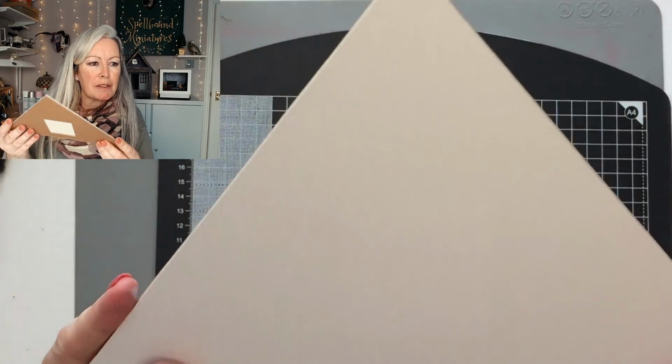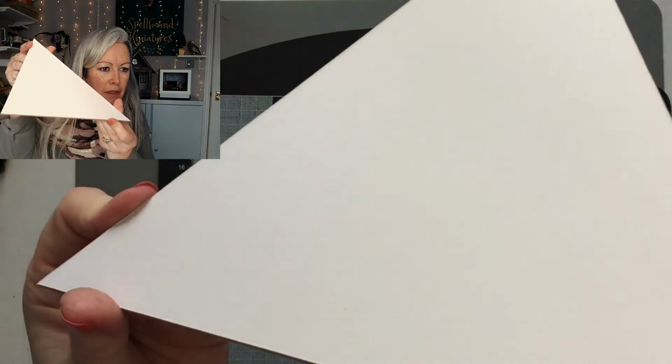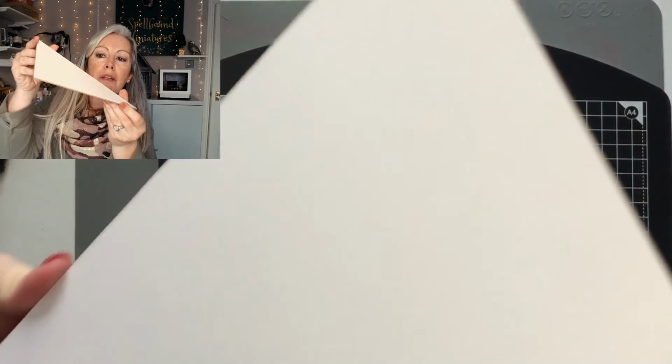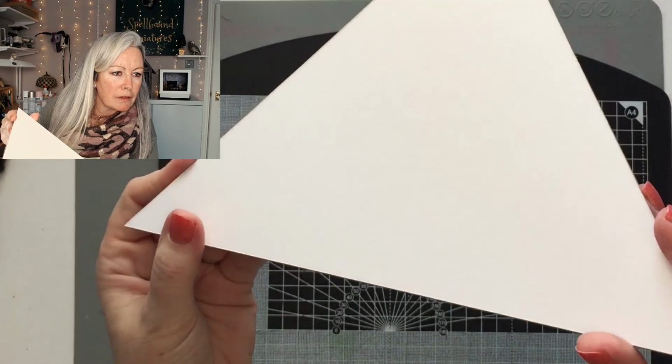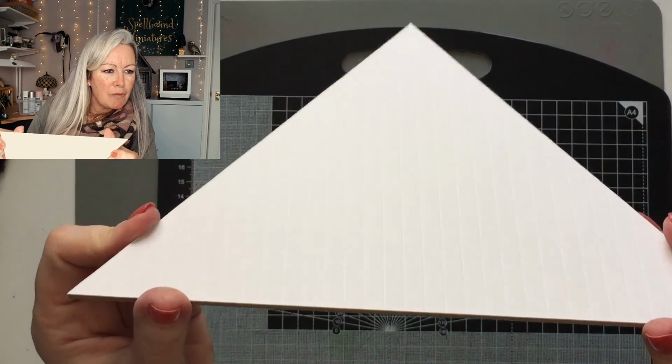The lighting's bad in here. That's really, can't pick that up, can it? Where are we? No, it doesn't want to pick, there we go. Doesn't show up very well.